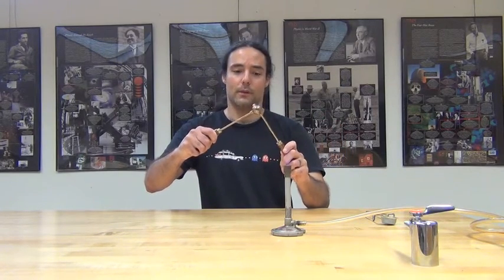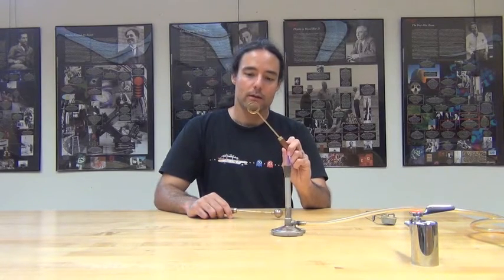Heating up my ring now. You can see, as I try to go through now, it fits through very easily. See if you can figure out why it fits through easily when I heat the ring, but not the ball.